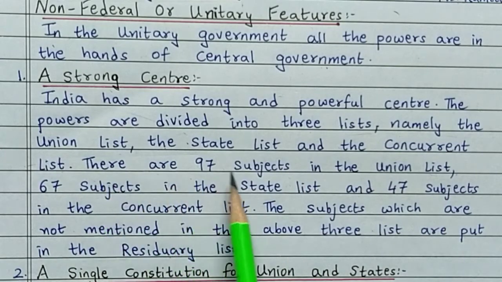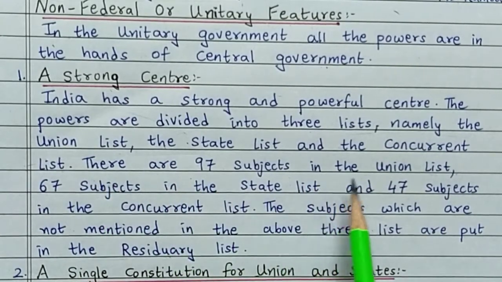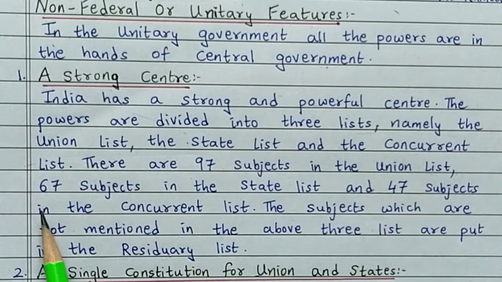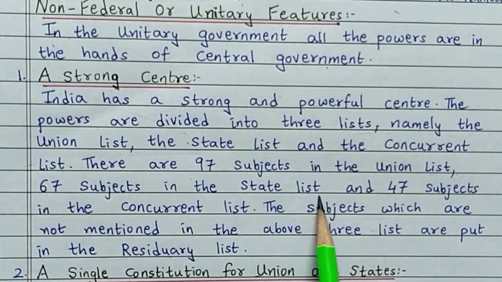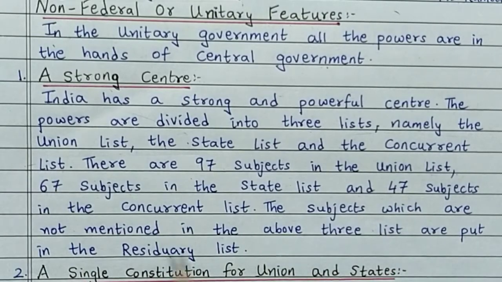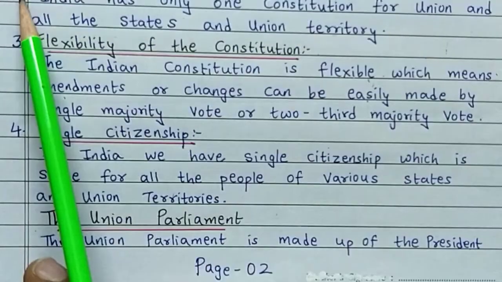There are 97 subjects in the union list, 67 subjects in the state list, and 47 subjects in the concurrent list. The subjects which are not mentioned in the above three lists are put in the residuary list.